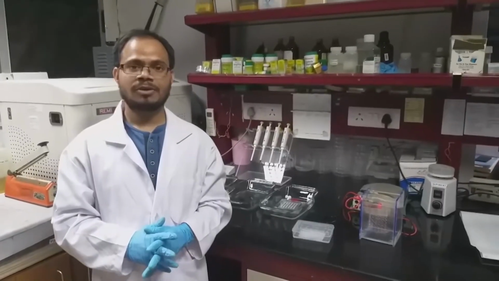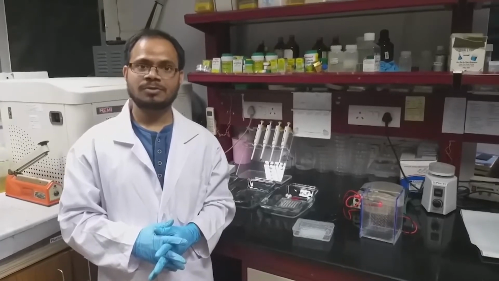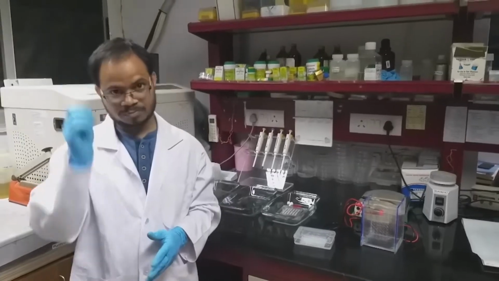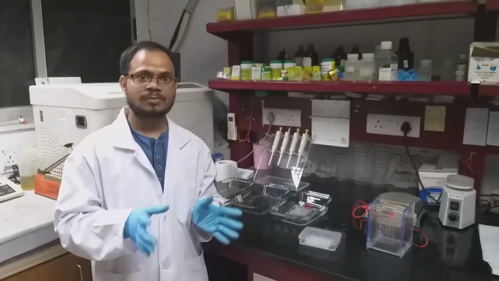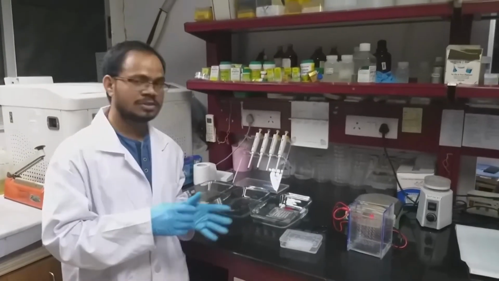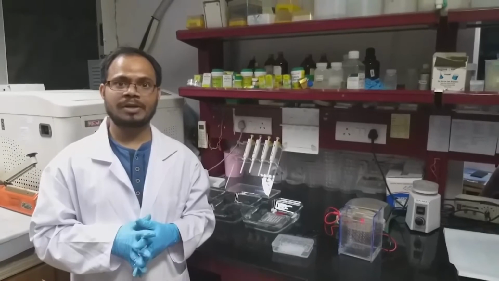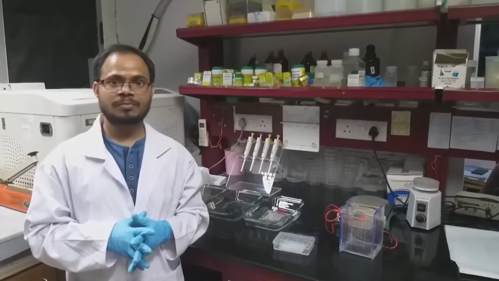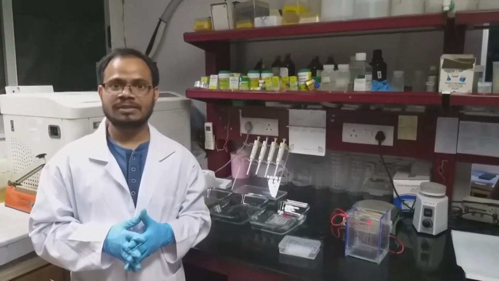In this video, we will demonstrate how to do a Western blot and how to analyze the result using ECL, electrochemiluminescent substrate. Here we have to run the gel first, then we will transfer. How to do the transfer, we will show in this video. In the previous video we have already shown how to prepare an SDS PAGE gel and how to run protein samples. So in this video particularly we are interested in factors associated with the Western blotting.